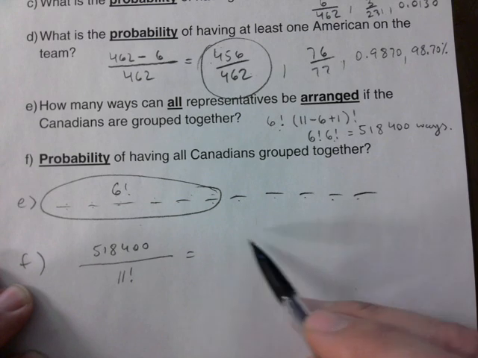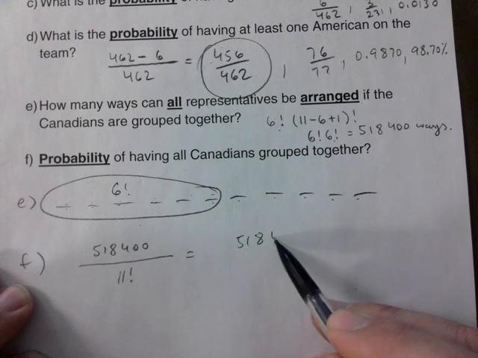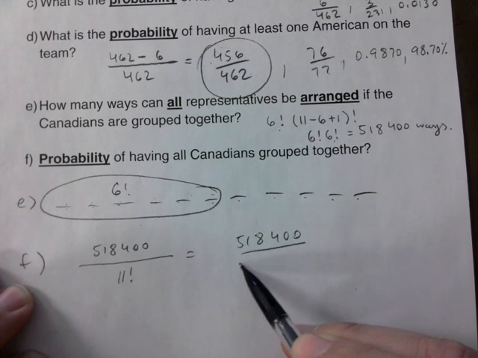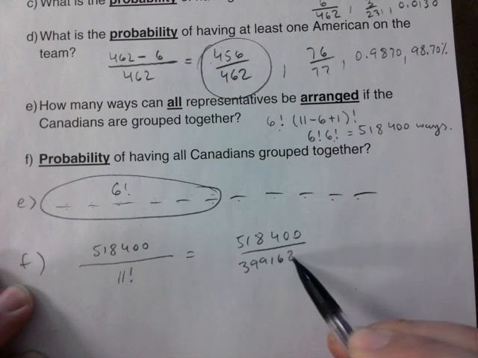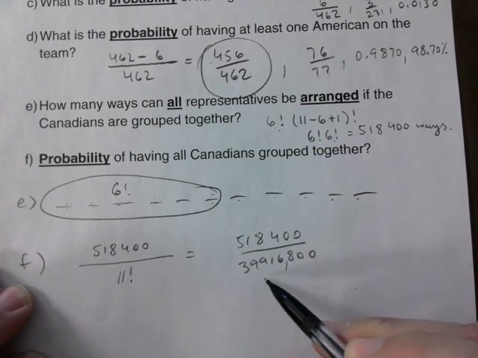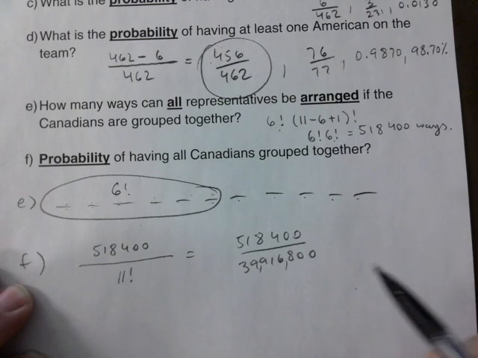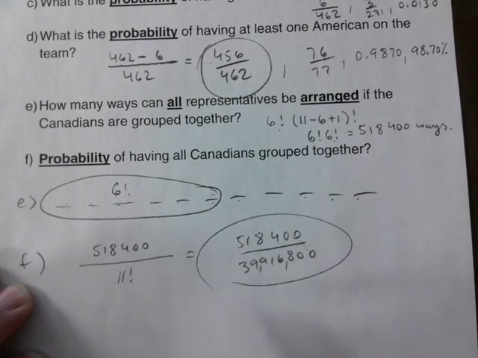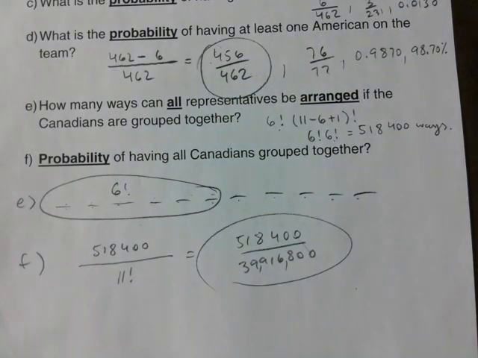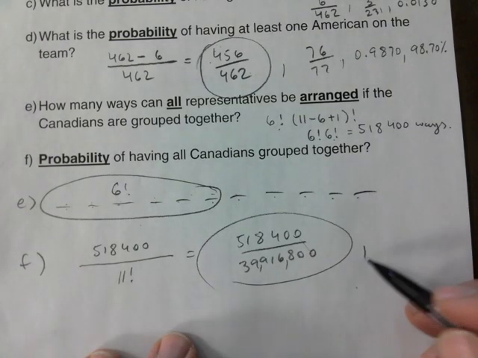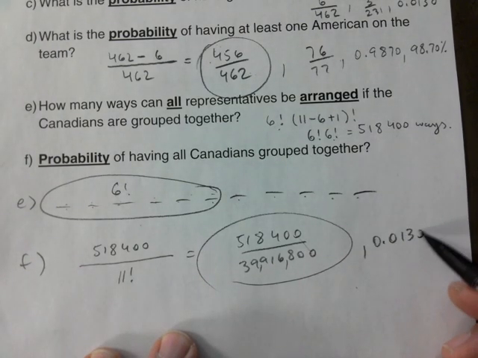So that would be 518,400 over 39,916,800. And you can cut the trailing zeros and do all kinds of fancy stuff. But if you have that in my books, you know what you're doing. You're doing good. Percentage-wise, I think it's 0.0130. Interesting. And yeah, 1.3%.